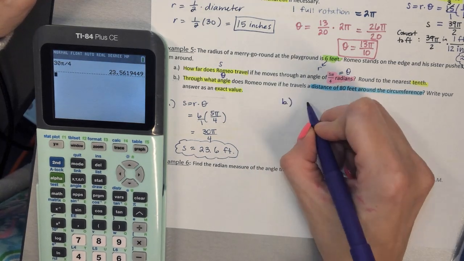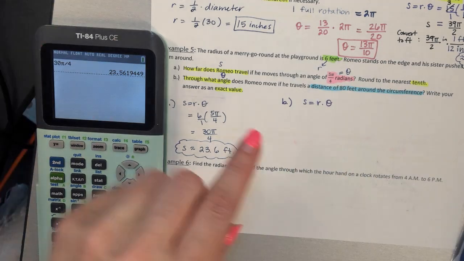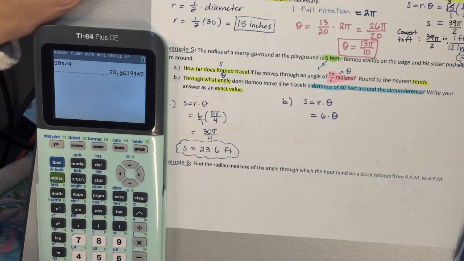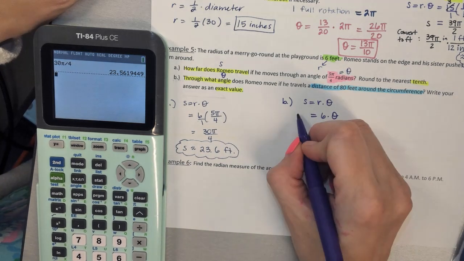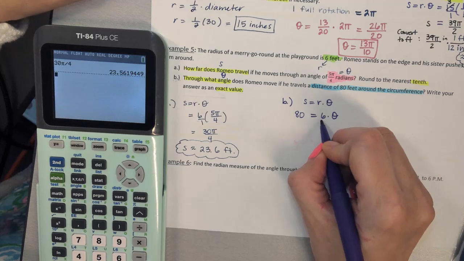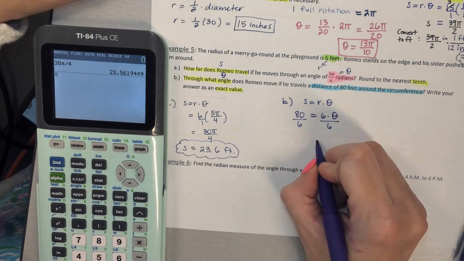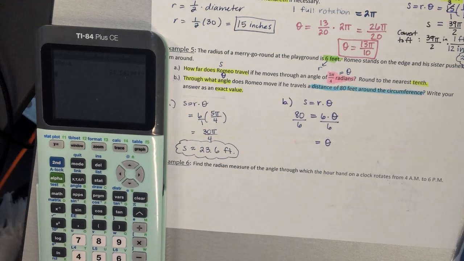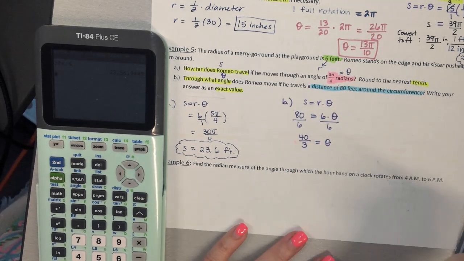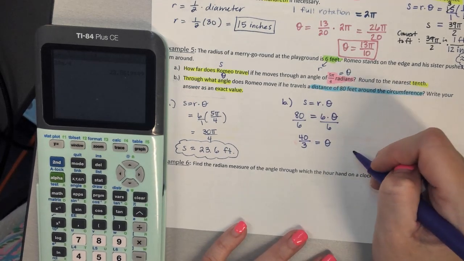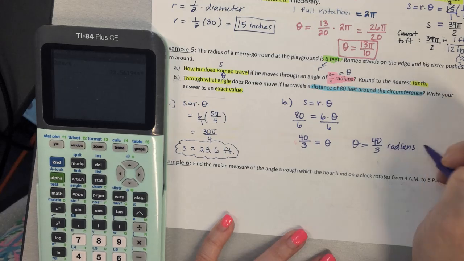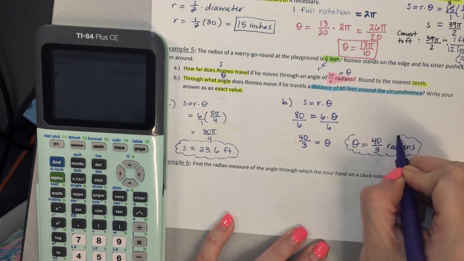Okay, so we're still using our S equals R times theta, but now we want to plug a value in for S and a value in for R. The radius hasn't changed, so it's still 6 times theta. The distance of 80 feet around the circumference, that is your arc length. Now, if it says to write your answer as an exact value, when you divide both sides, if it doesn't go in there evenly, your answer is going to be a fraction. So 2 goes into both of those, so it'll be 40 over 3. And because we are using this formula, this is going to be measured in radians. So this is 40 over 3 radians. Remember, it's okay if radians don't have pi.